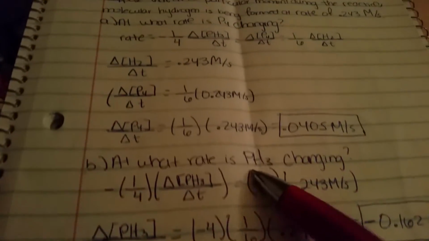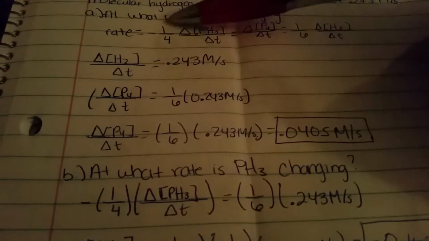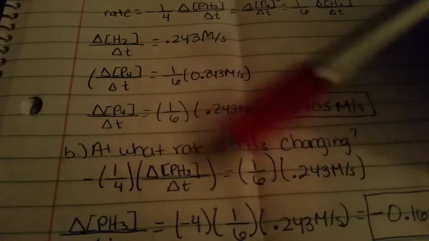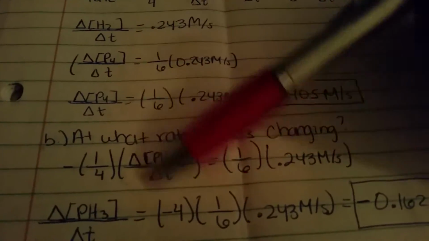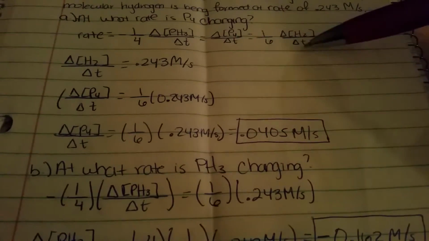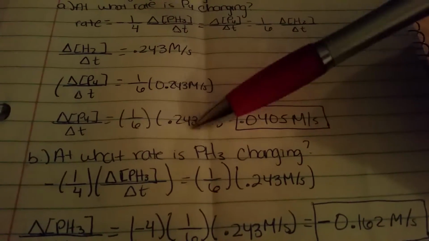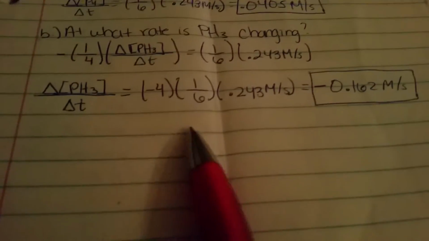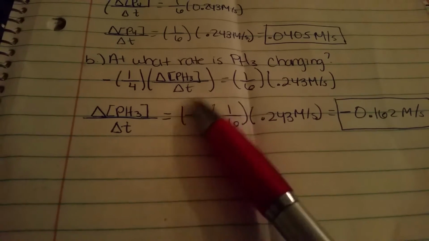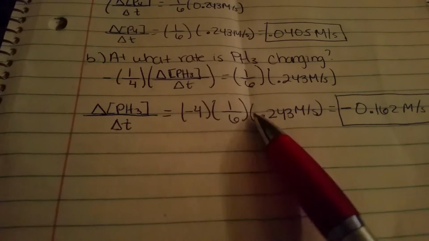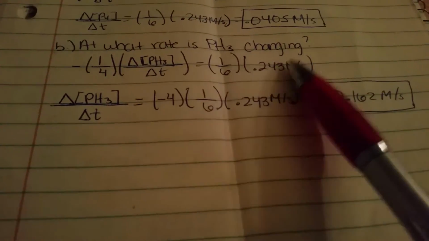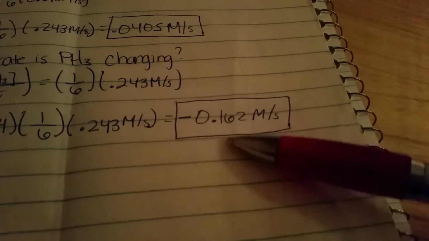So then it's also asking at what rate PH3 is changing. So what you do is you bring your PH3, which is, this is the rate, negative 1/4 times the change of PH3, which you're trying to find, equals the 1/6 times the 0.243, which we had already found. So what you do is just multiply it. So it will be negative 4 times 1/6 times 0.243, and your answer for the rate at which PH3 is changing will be negative 0.162 M/s.